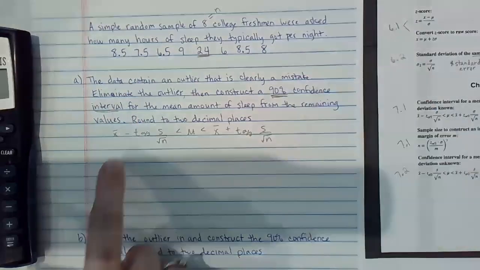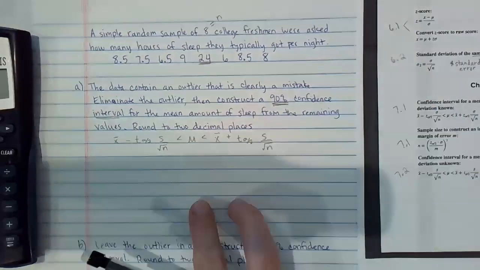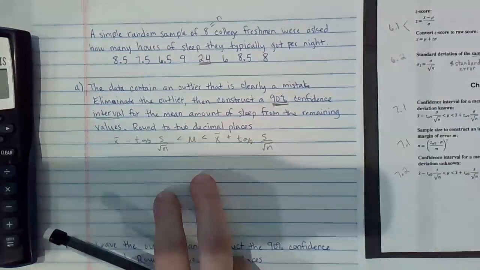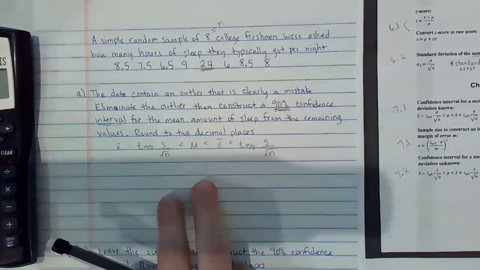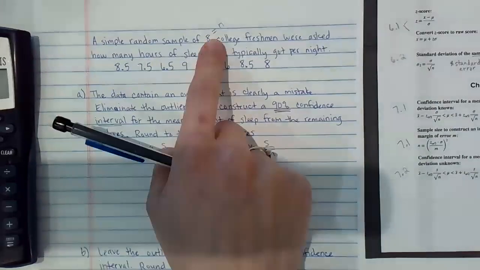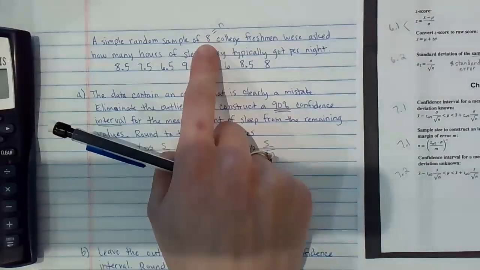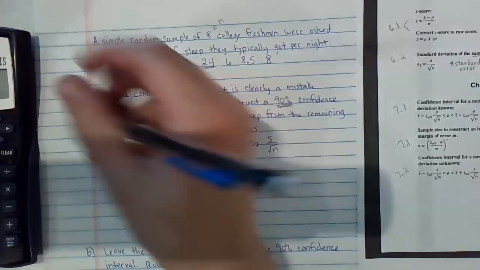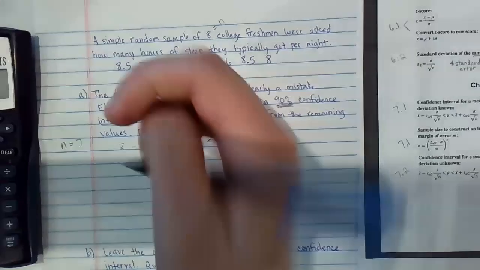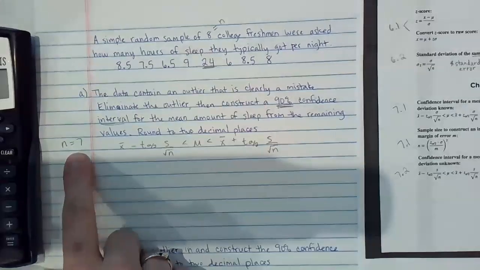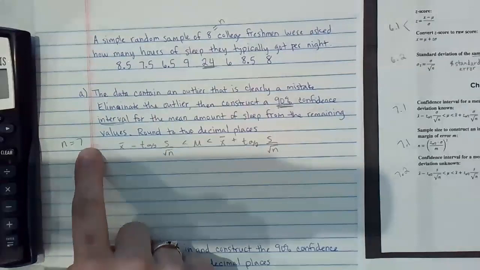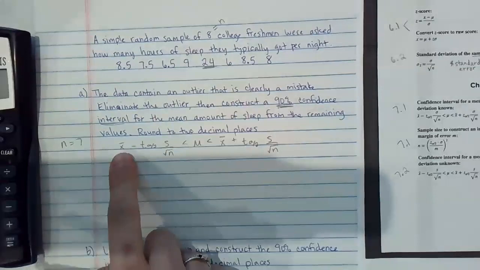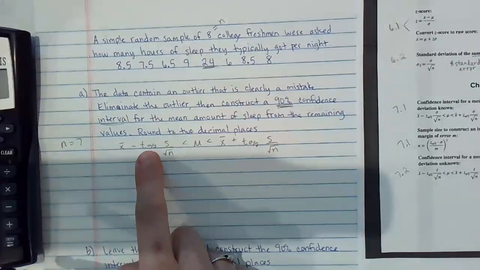All right, so here's our formula. So far in our problem, the only thing that we know for sure right now is n. And actually, it's not even 8 because remember, it asks us to get rid of that outlier. So n is actually 7. I'm just going to jot that down because I know that n is 7. I don't know x bar. I don't know t alpha over 2. Remember, this is your critical value.